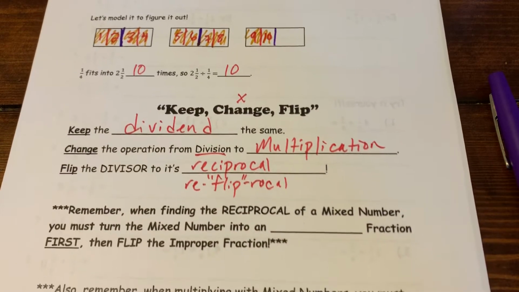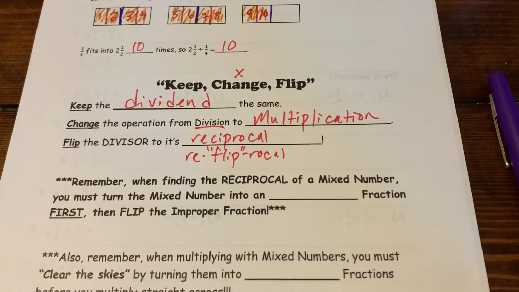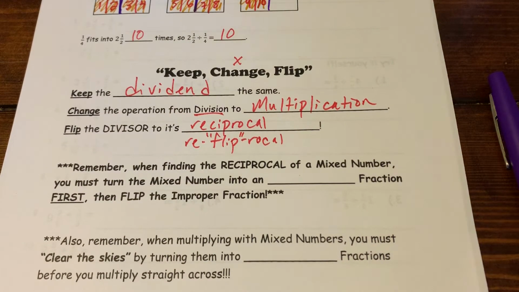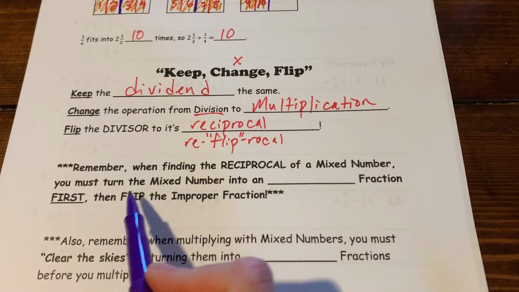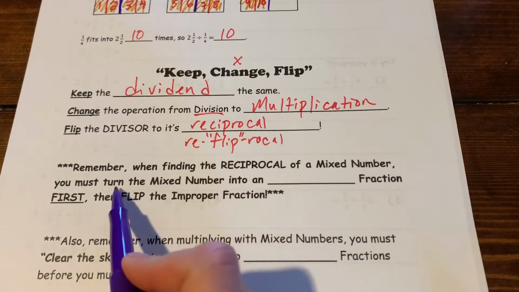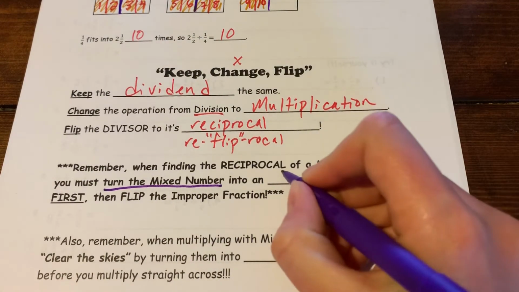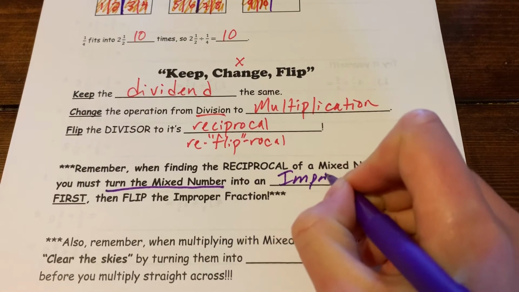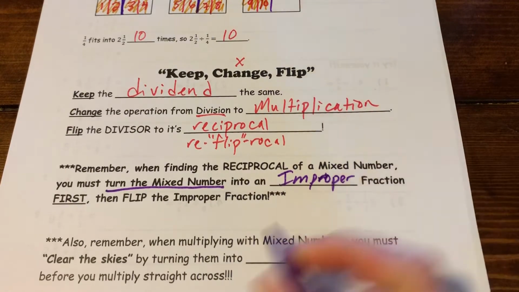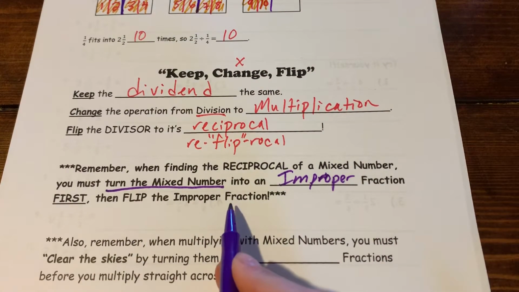But we are going to run into a little bit of an issue. When we are finding the reciprocal of mixed numbers, the first thing you have to do, and this is similar to when we were multiplying our fractions, is turn the mixed number into an improper fraction first, and then you can flip the improper fraction.